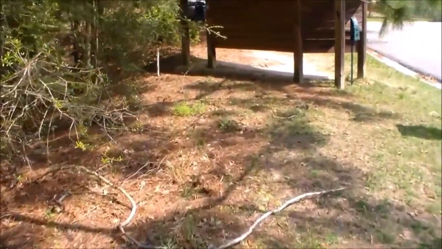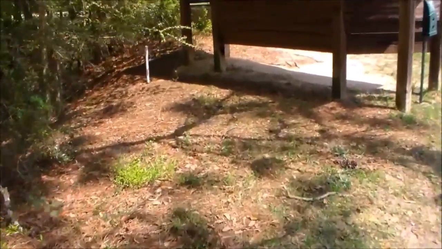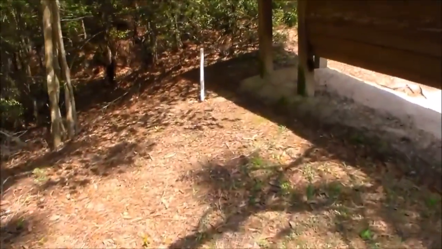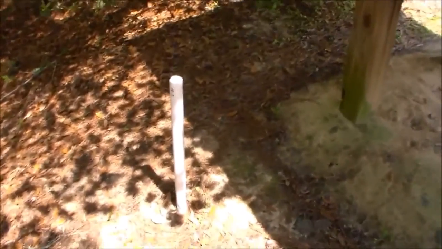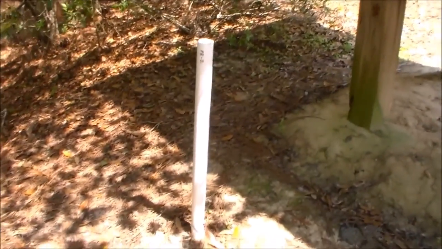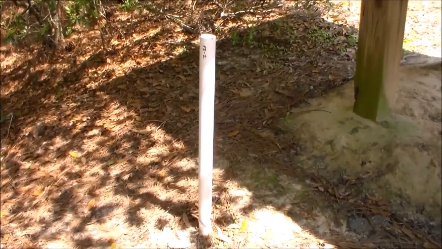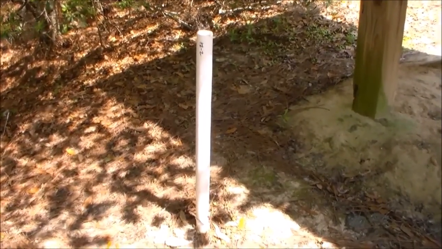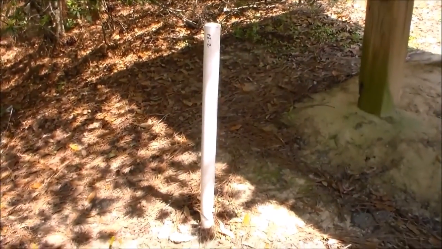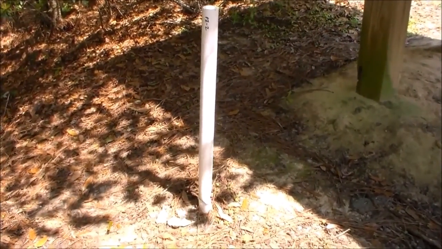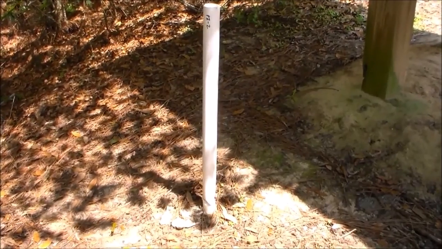Here's an example of a hand-drilled well. Students that take my upper level geology hydrology class will install these wells for us. It's basically just a pipe. It's got a screen section. This one's probably about 8 feet underneath the ground where the groundwater can flow in. We could hook a pump up to this if we wanted to, and we could get water.